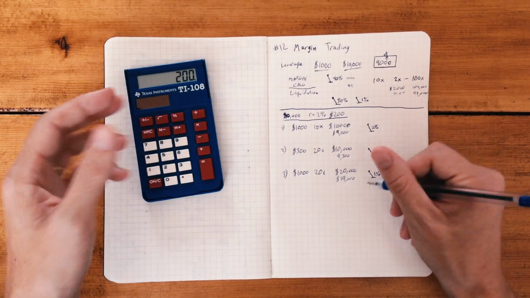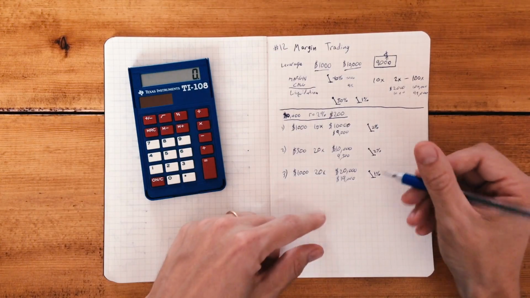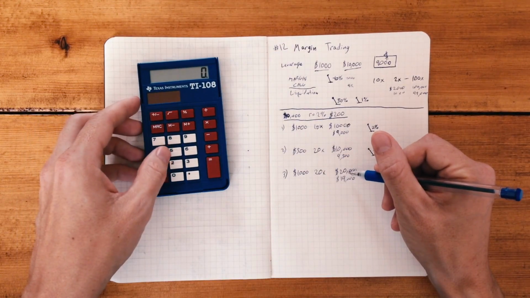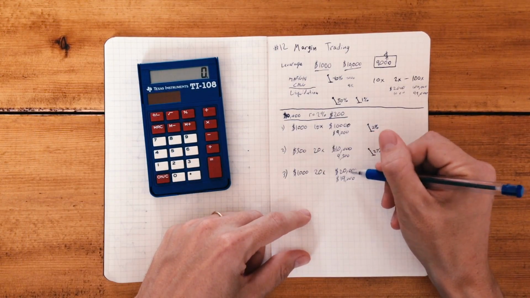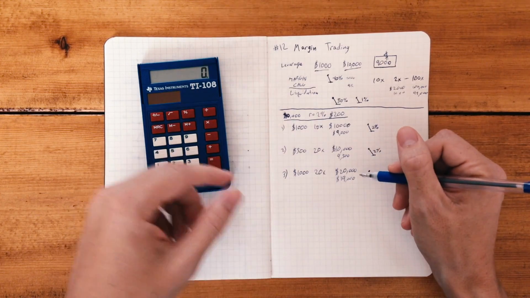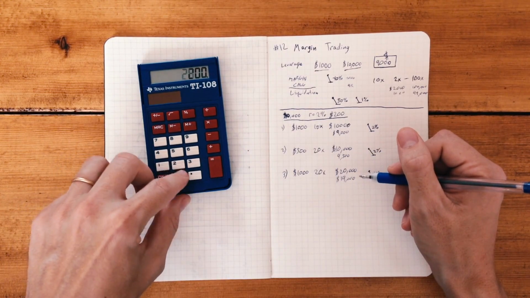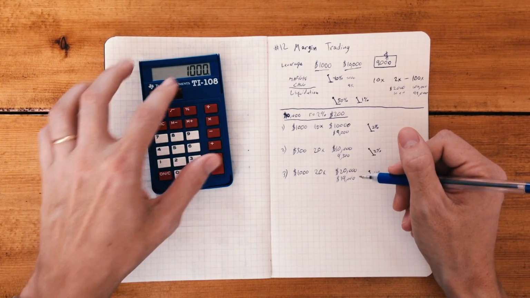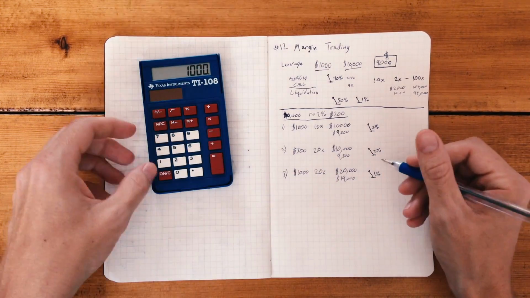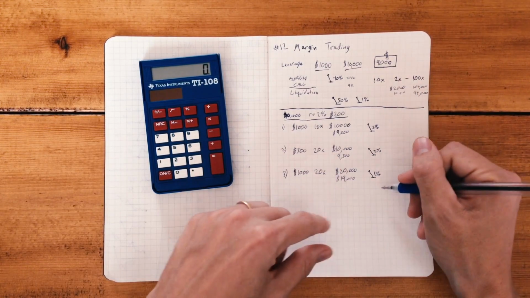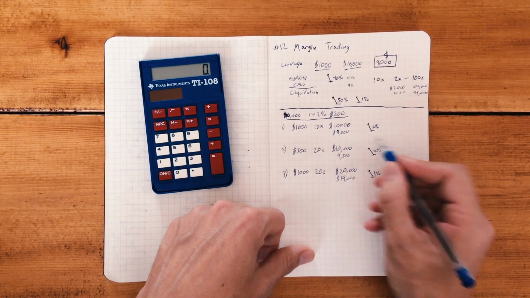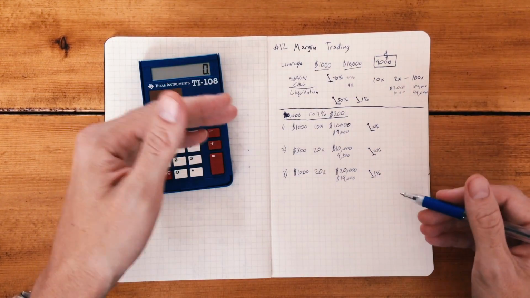$20,000 times 1% is $200, right? For me to get liquidated, for it to go down from 20,000 to 19,000 is actually a 5% drop, right? 20,000 times 5% is $1,000. It has to go down $1,000. In all three of these cases, I will not get liquidated because the liquidation price is below my stop loss. I'm not allowing it to happen.